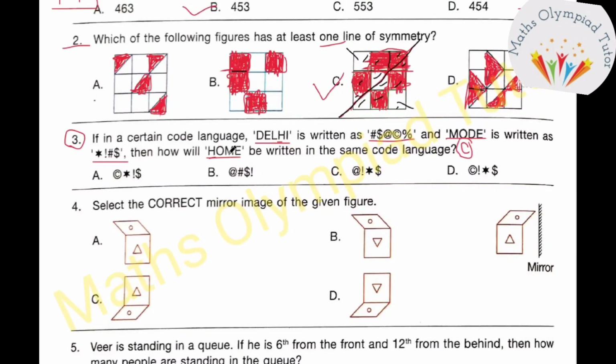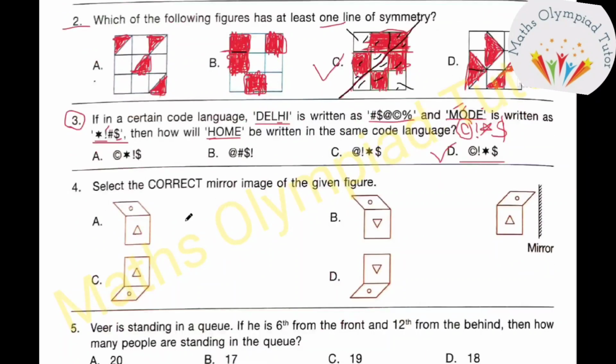The next letter is O, which is the second letter in the word mode. So we'll pick the second code, which is the exclamation mark. The third is M. The first letter of mode is M, which is coded as star, so we'll pick this. The last letter is E, which is the last letter of mode. The code is the dollar sign. So this is our code for the word home in the same coded language. This particular code is in option D, so we are going to select this option.